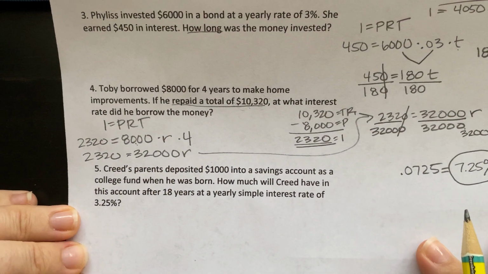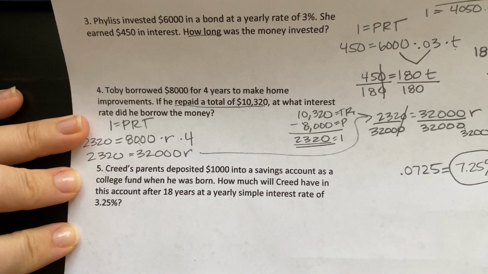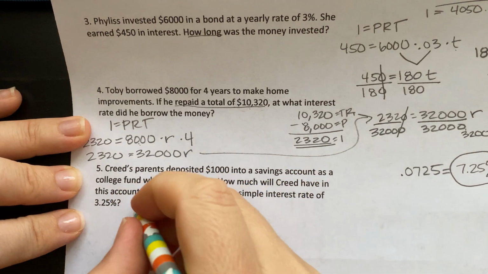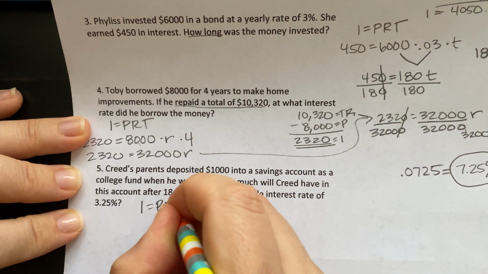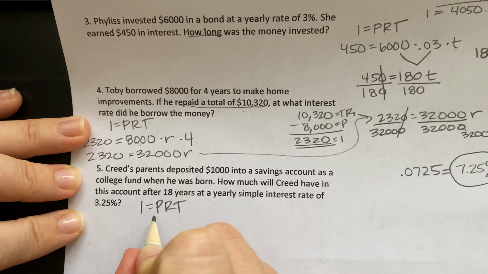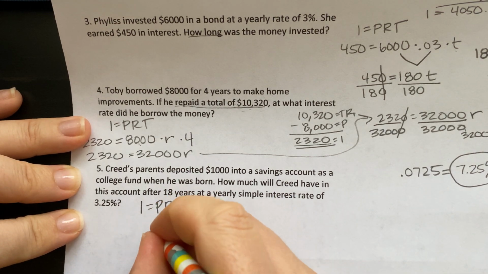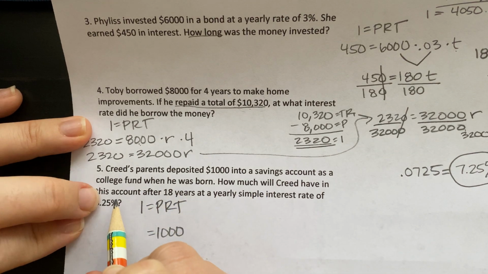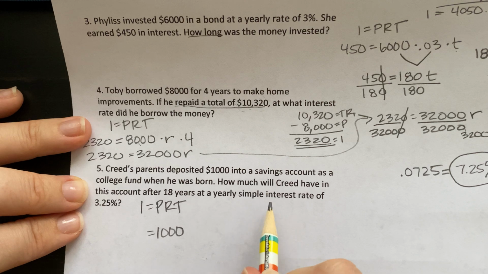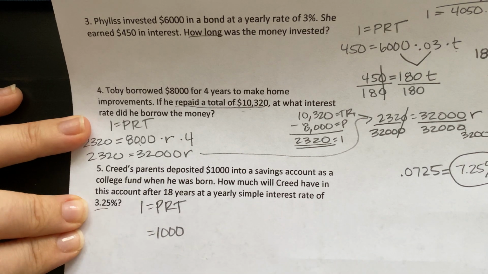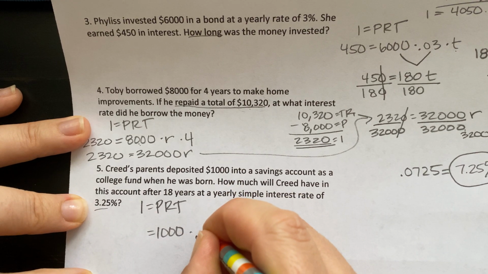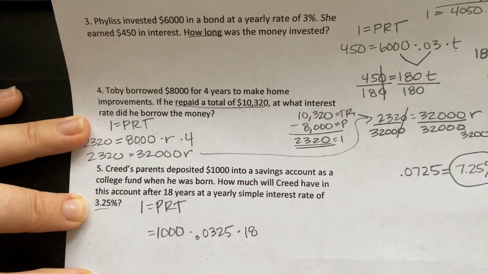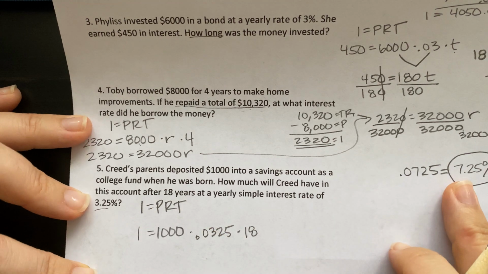All right, last one. Go ahead and pause your video and see if you can set this one up. All right, for this one, I equals PRT. Our P, let's start with that. It would be the 1,000. And how much will Creed have in this account after 18 years at a simple interest rate of 3.25%? There's my rate, so that would be 0.0325. My T is 18, and the I is what I'm trying to figure out.